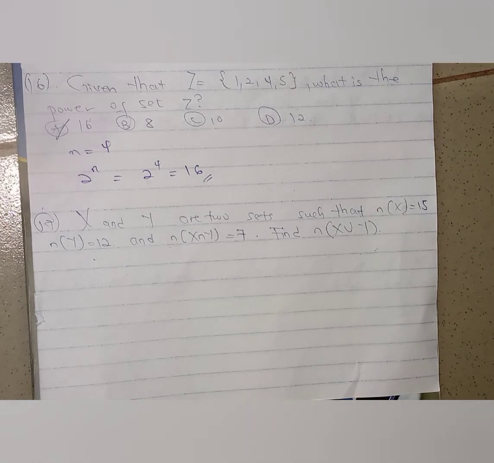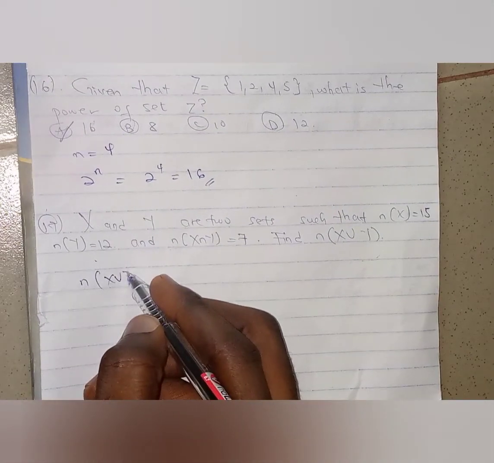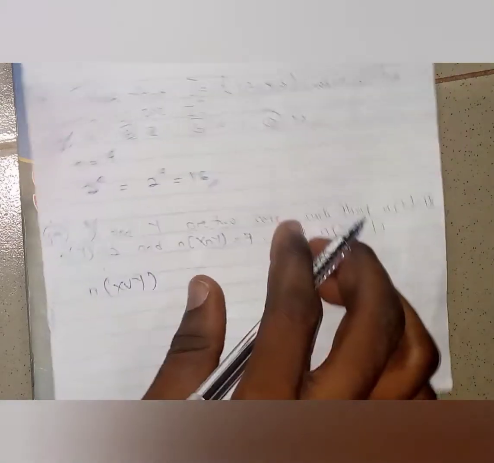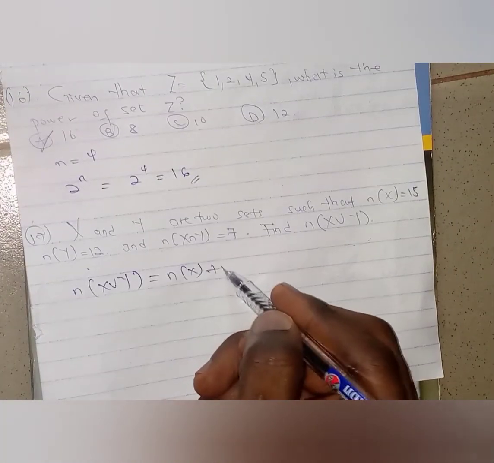Question 17. X and Y are two sets such that the number of X is 15, the number of Y is 12, and the number of X intersection Y is 7. Very, very simple. All these simple questions. What is wrong with these JAMB people at all? I hope you can solve this now. Very, very simple and light.